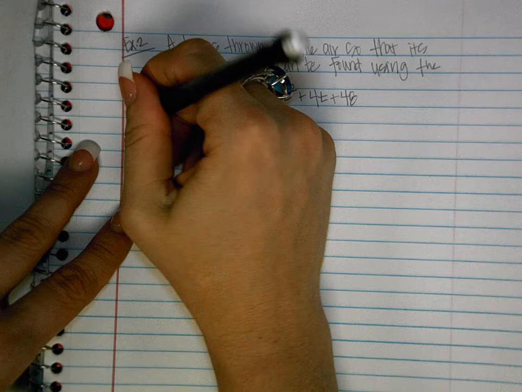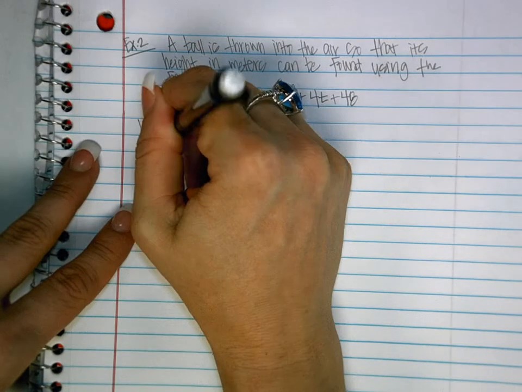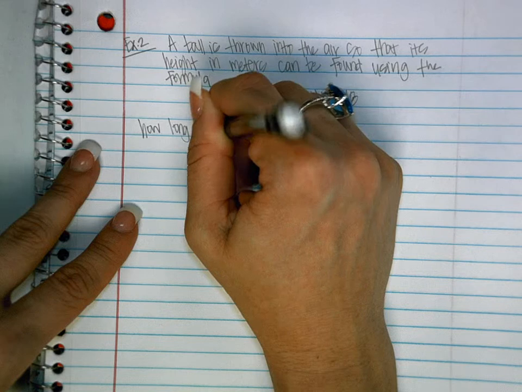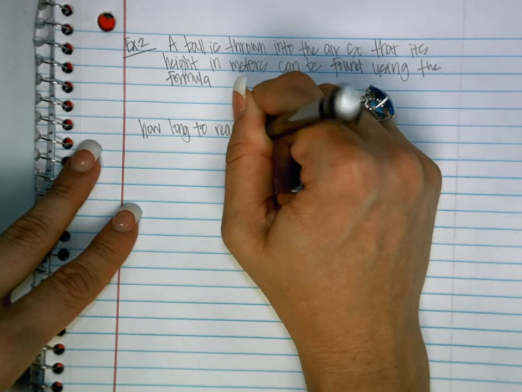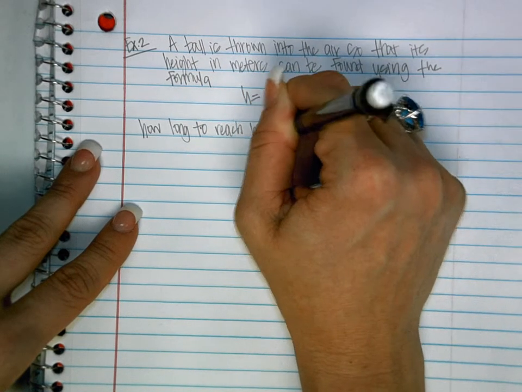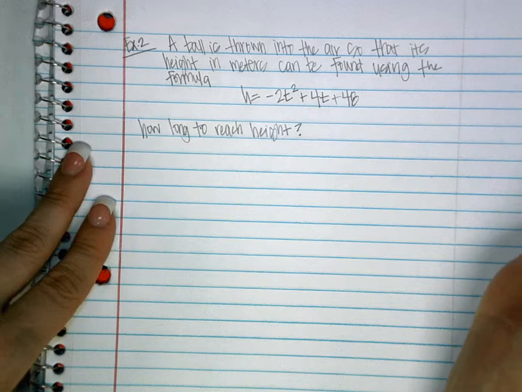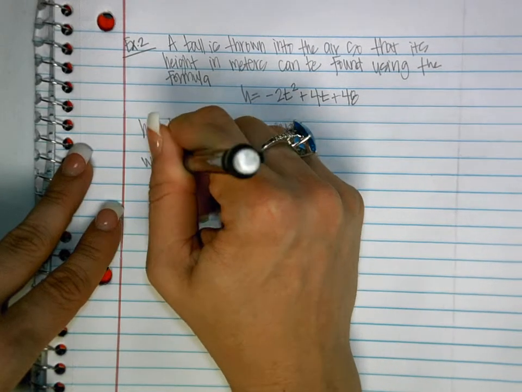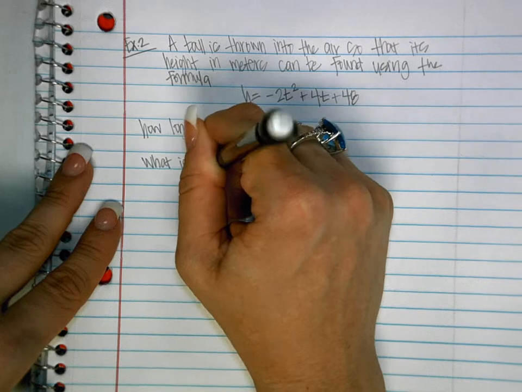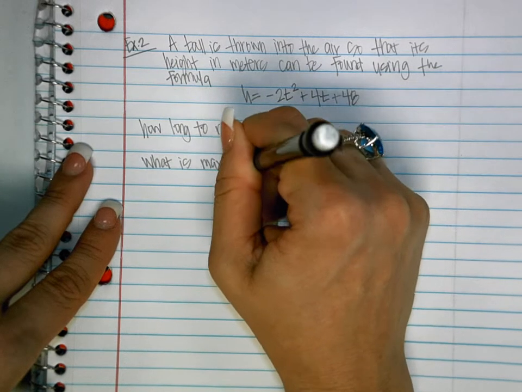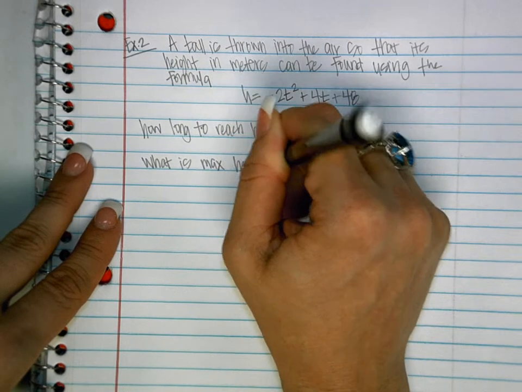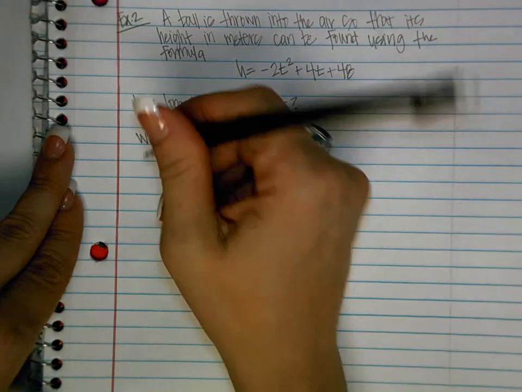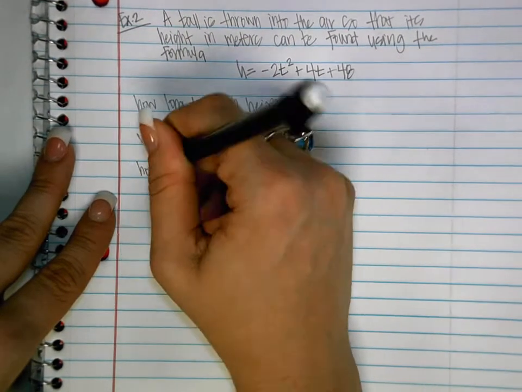Okay, I'm going to know how long to reach its maximum height. So how long does it take to get to the maximum height? I want to know what is the maximum height. So we'll just give you all the questions at the beginning here. How long to reach the maximum height? What is the maximum height? And how many seconds to land on the ground?